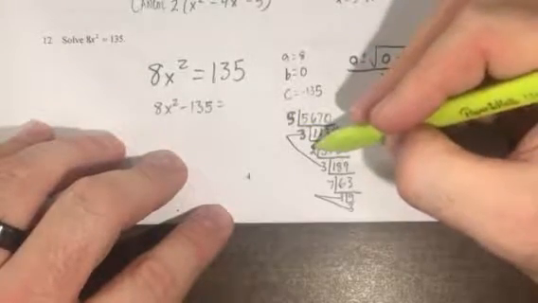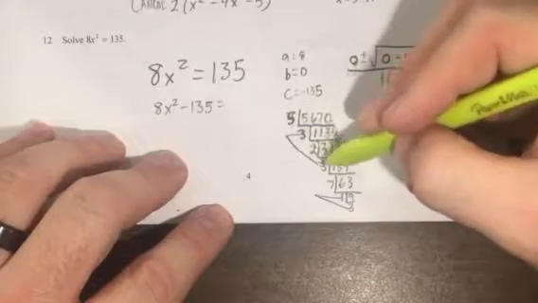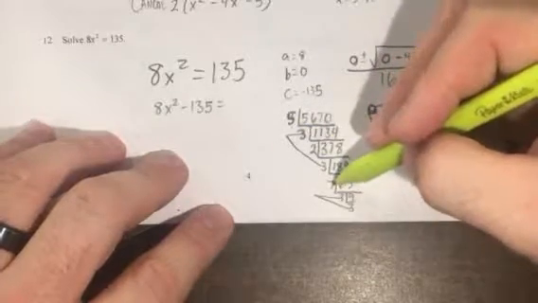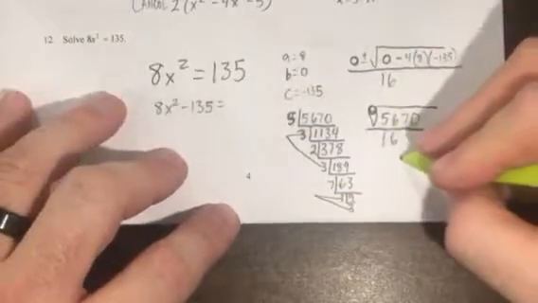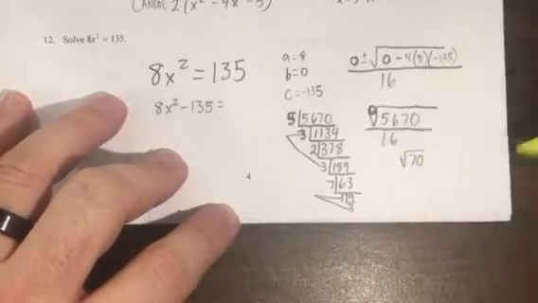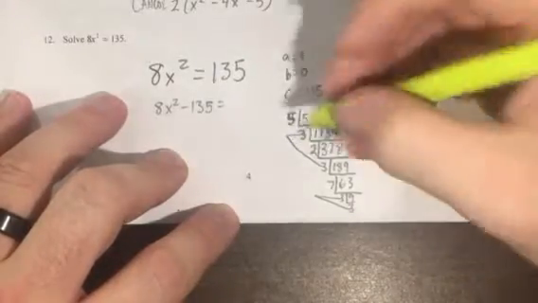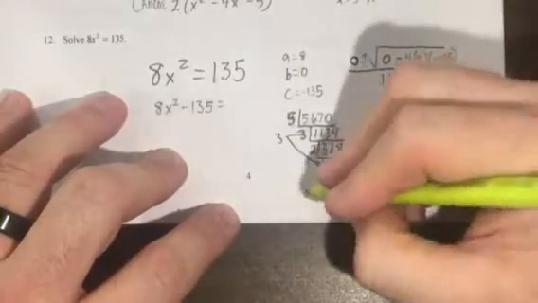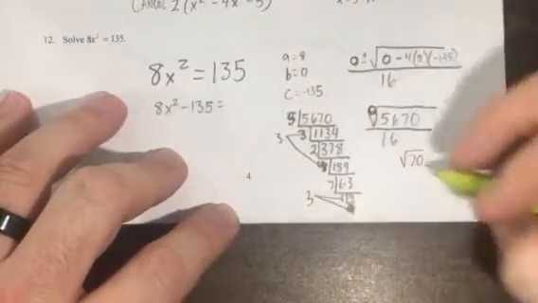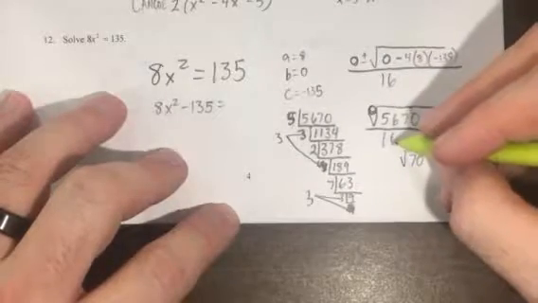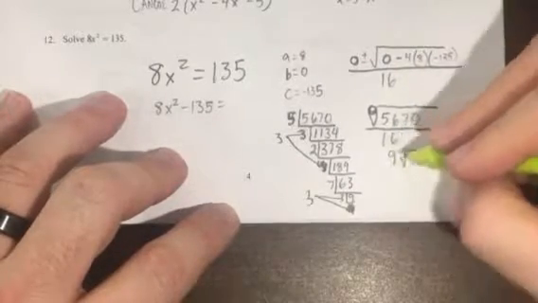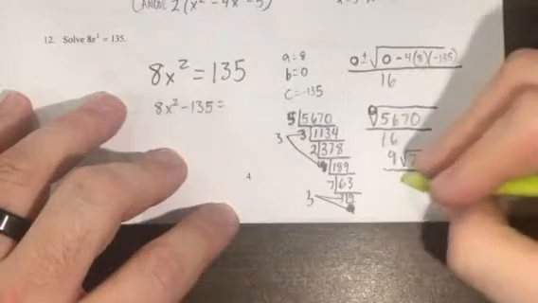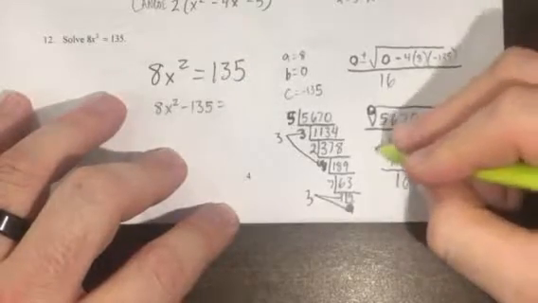5 times 2 is 10. 10 times 7 is 70. So I take the square root of 70. What's on the outside? I've got a 3 and a 3, one from each pair, that disappeared. So 3 times 3 is 9, all over, and that's my answer.